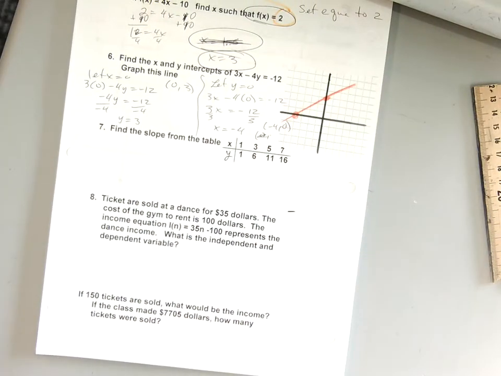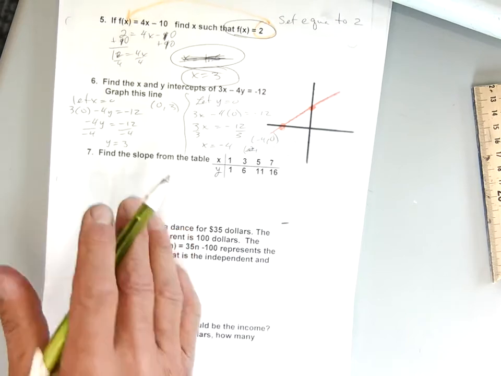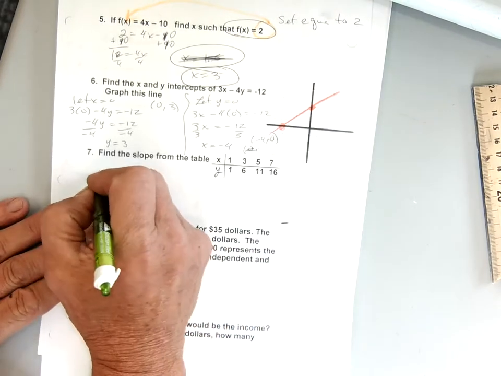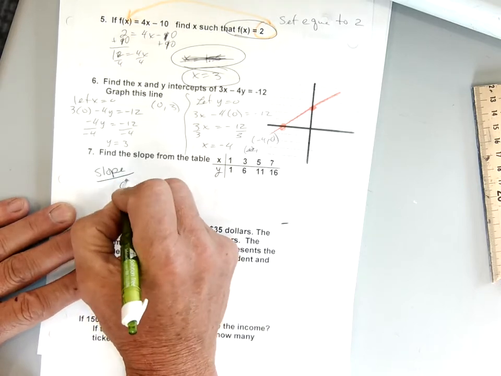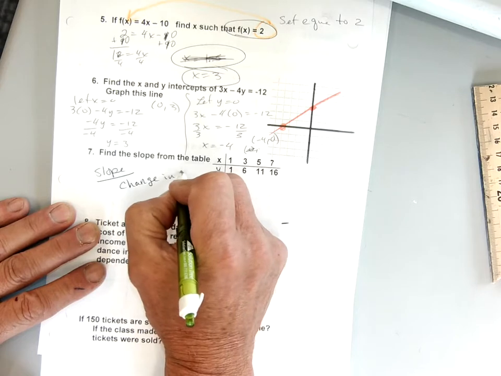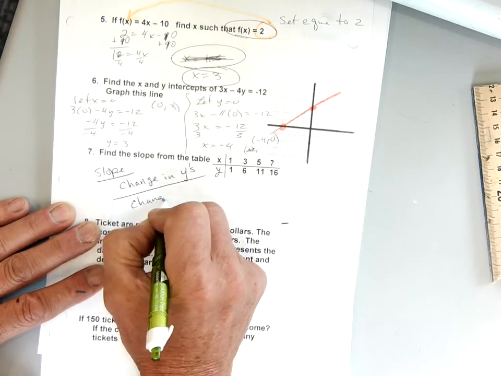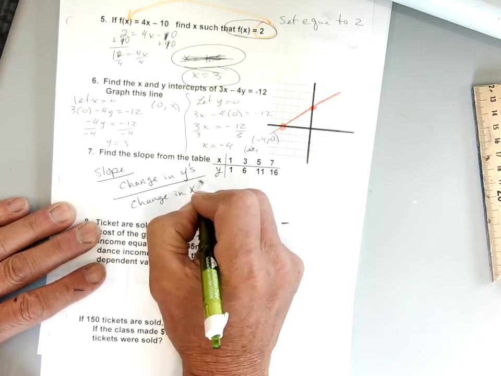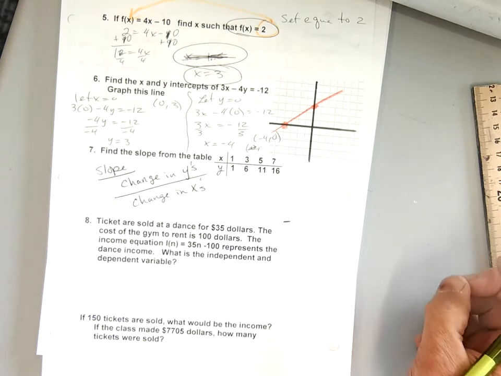Case 7, find the slope. There are a couple of ways to do the slope, but the easiest way for me is that slope is going to be the change in y's over the change in x's, okay? Slope. Yes?